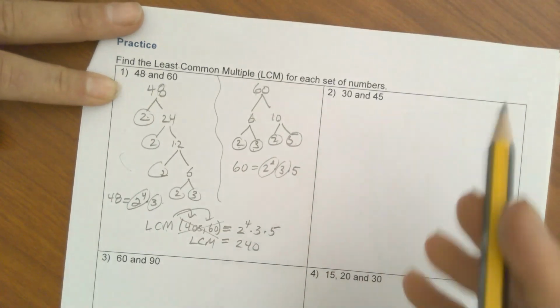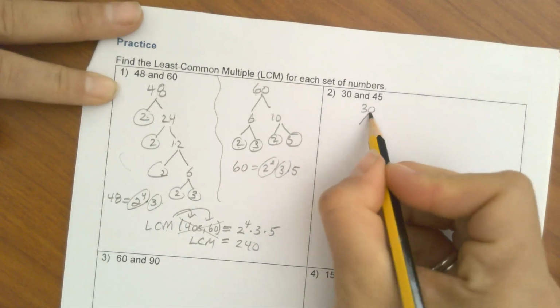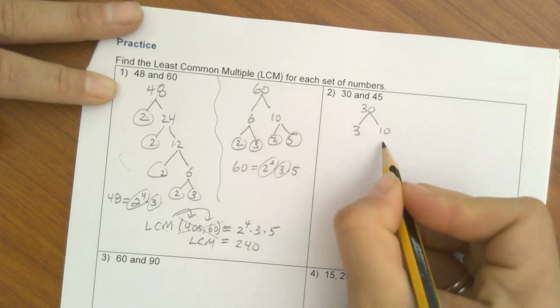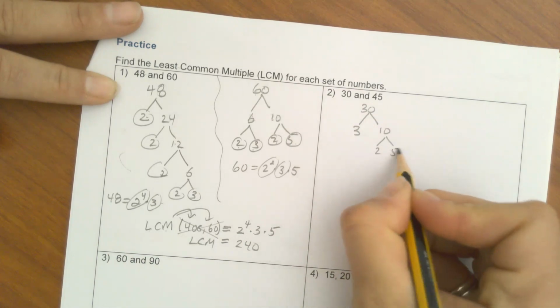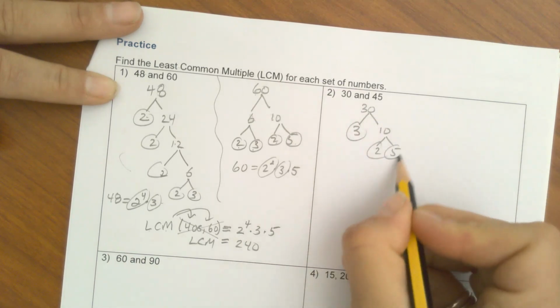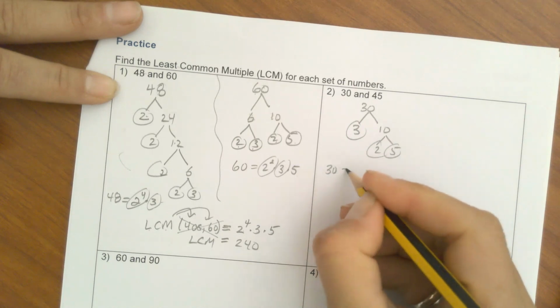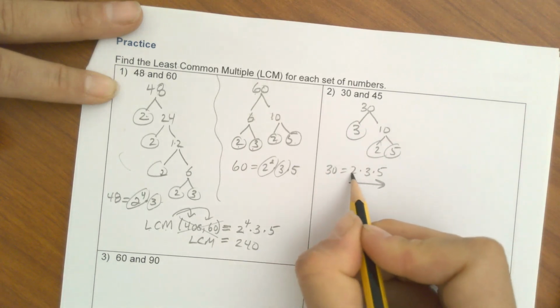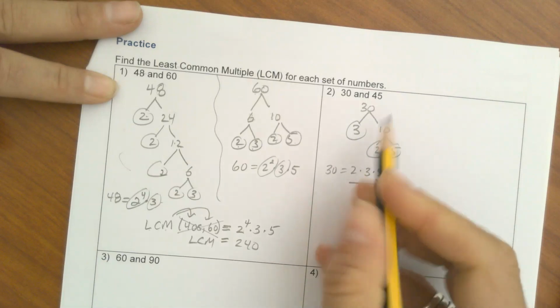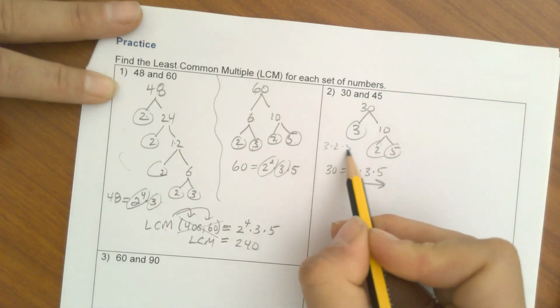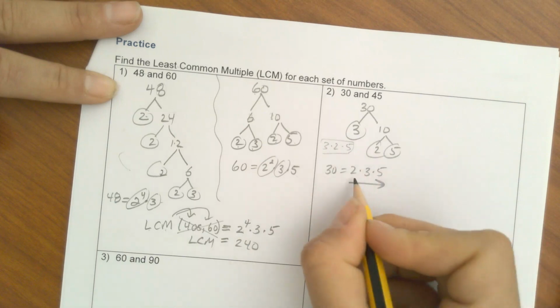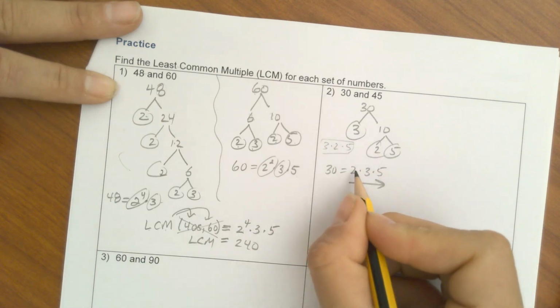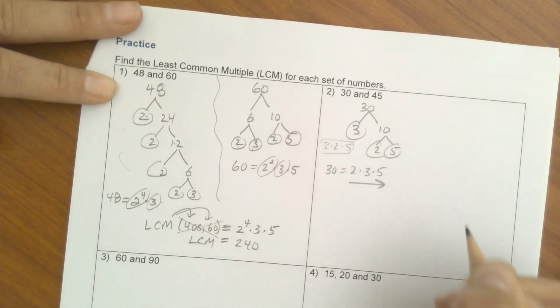So let's do the next one, 30. Well, that's 3 times 10, and 10 is 2 times 5. So 30 is equal to 2 times 3 times 5. We always try to write them from small to big. So don't go 3 times 2 times 5. It's correct, but it's just nicer to make it go the small numbers up to the big numbers.